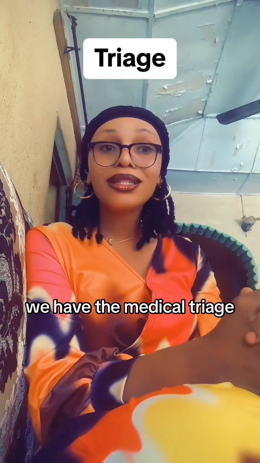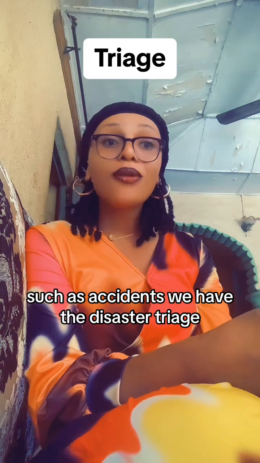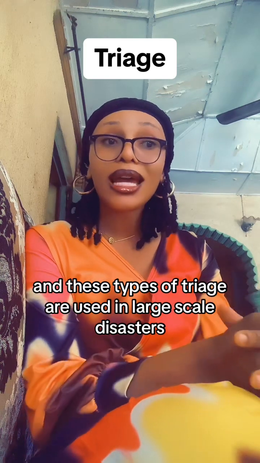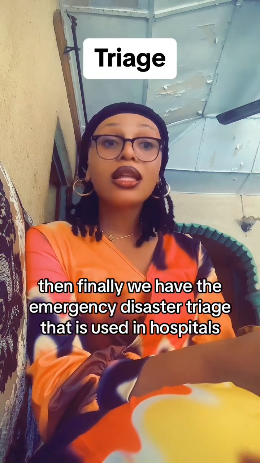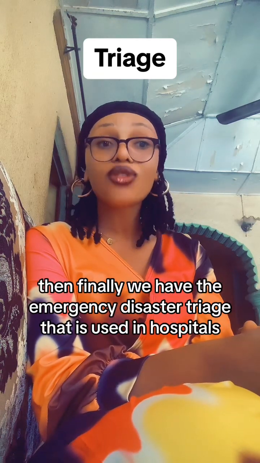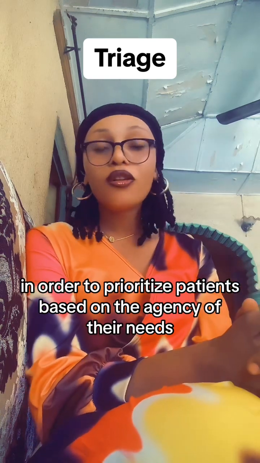We have the medical triage, and this is the kind of triage that is used in medical situations such as accidents. We have the disaster triage, and this type of triage is used in large-scale disasters such as hurricanes and earthquakes. Then finally, we have the emergency triage that is used in hospitals and emergency departments in order to prioritize patients based on the urgency of their needs.